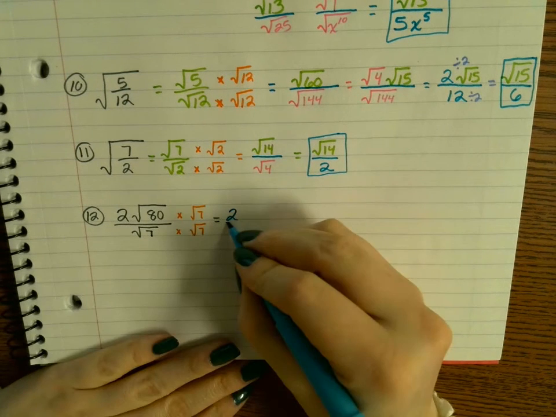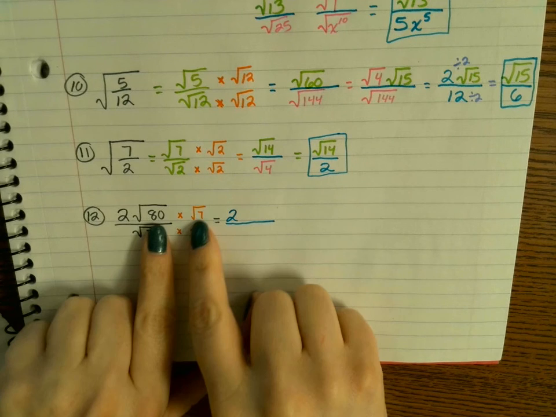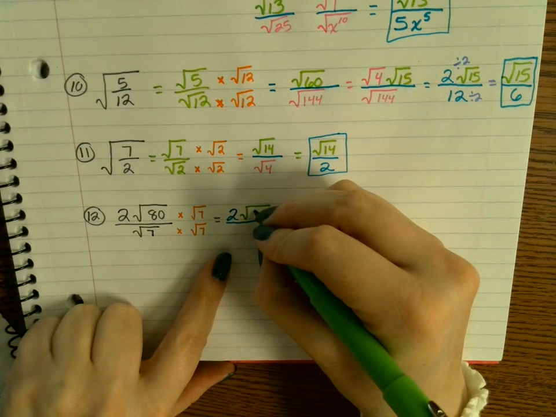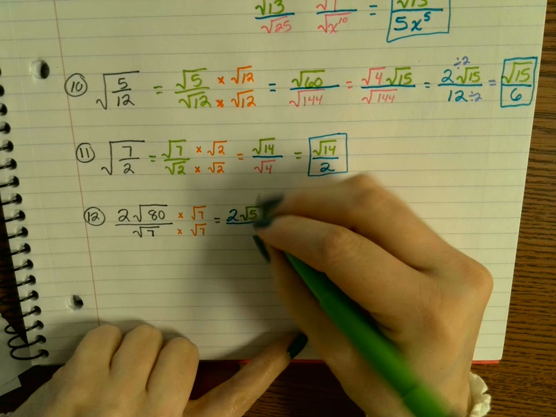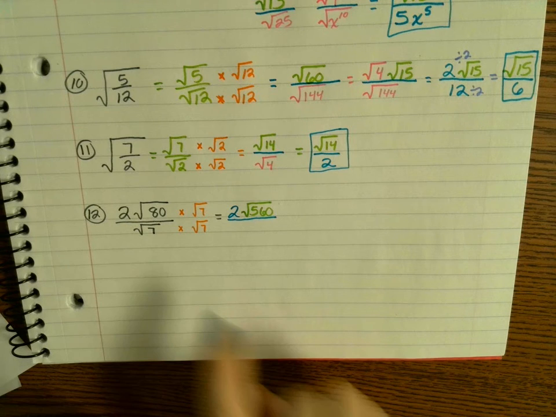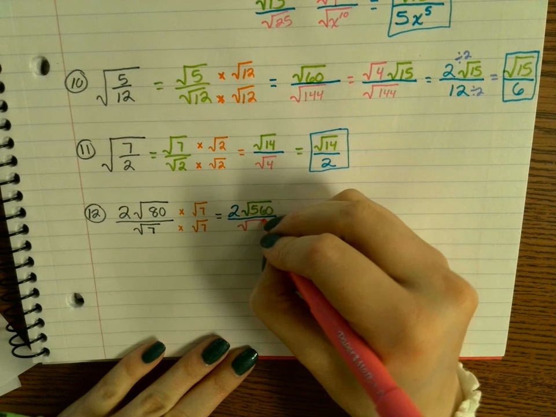Square root of 80 times the square root of 7 becomes the square root of 560, which is not perfect, so I'm going to put it in green. Square root of 7 times square root of 7 becomes the square root of 49, which is perfect. That's the whole idea of doing that. We're trying to make a perfect square. I'm going to put it in pink.